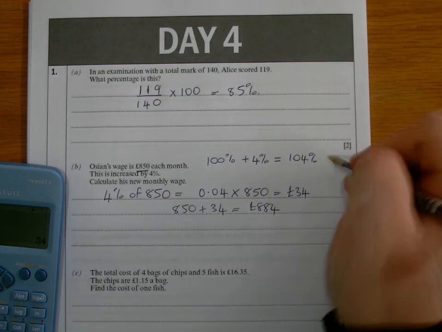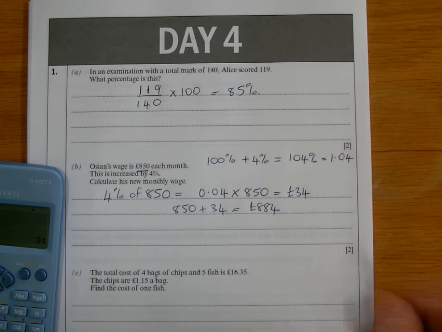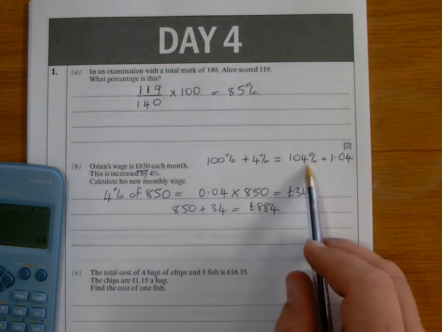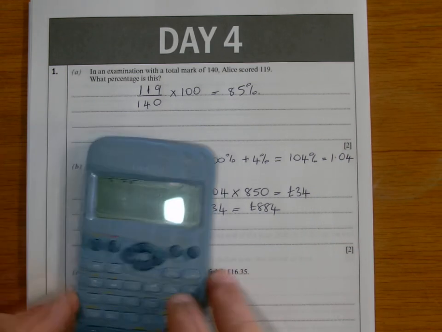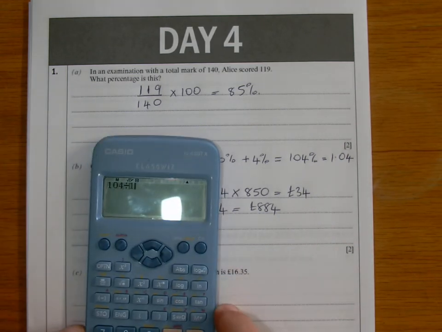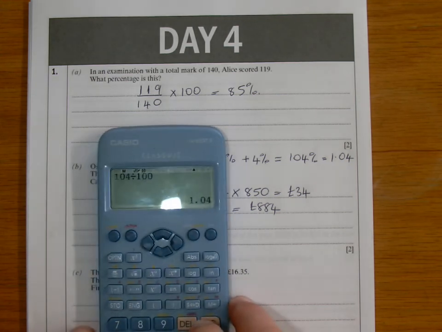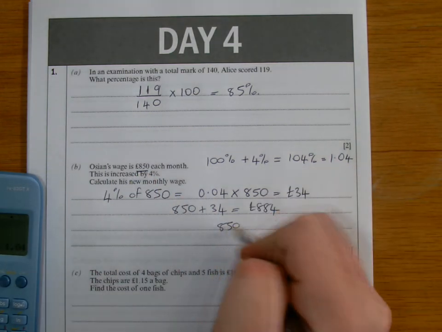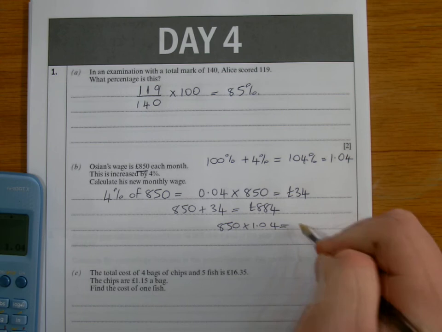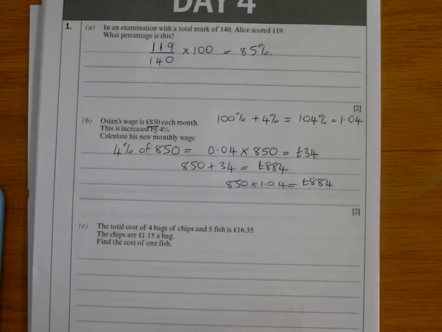Now 104% as a decimal is 1.04. Remember, it's easy to work that out because percent just means out of 100. So you just do 104 divide by 100, and the calculator will do it for you. Press the SD, it comes up there as 1.04. So there's my multiplier. So I could just multiply 850 by 1.04 to give me what it would be with the 4% increase.